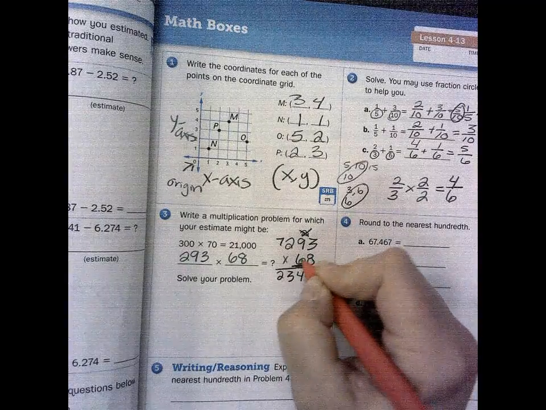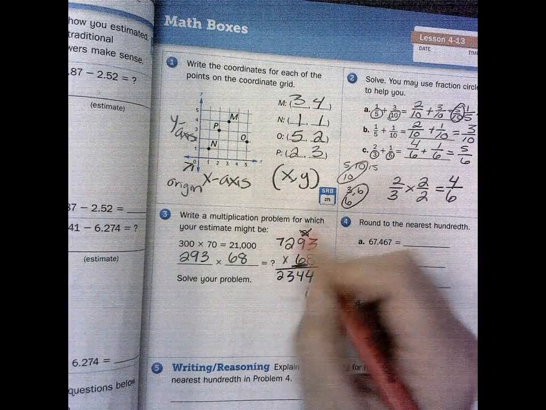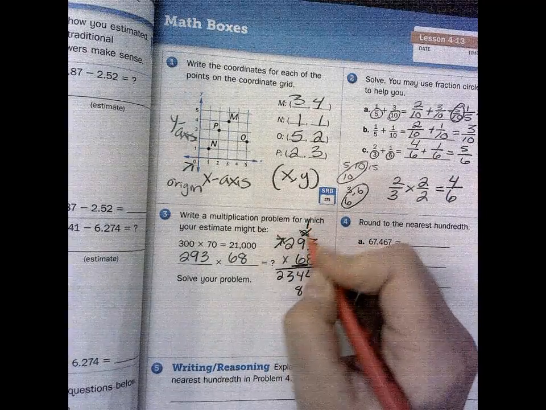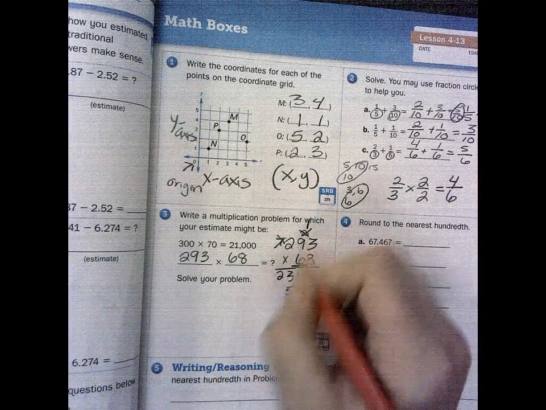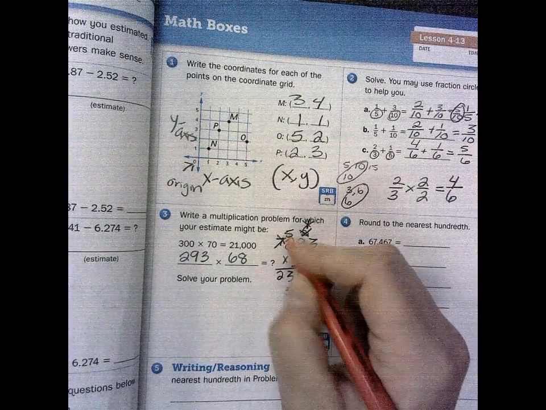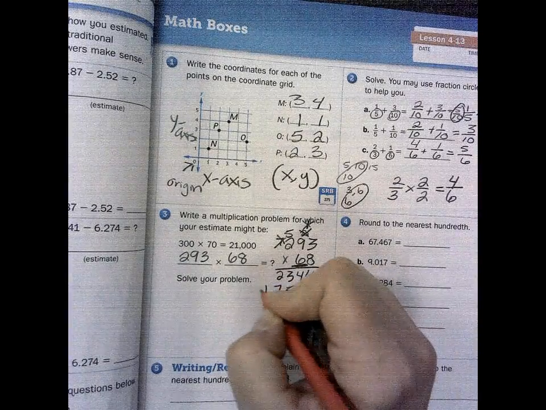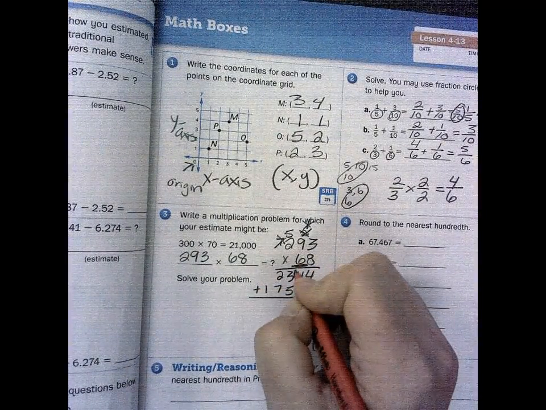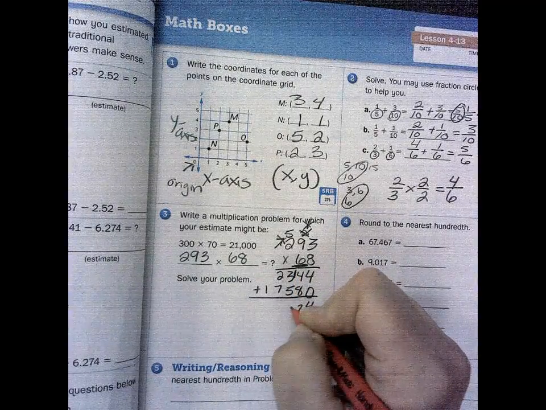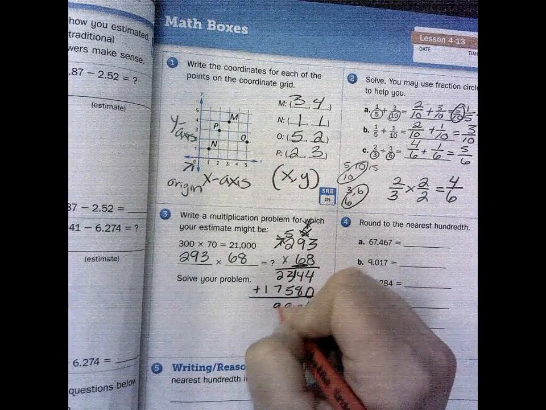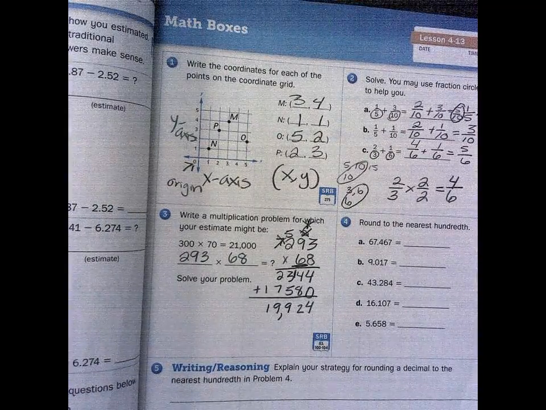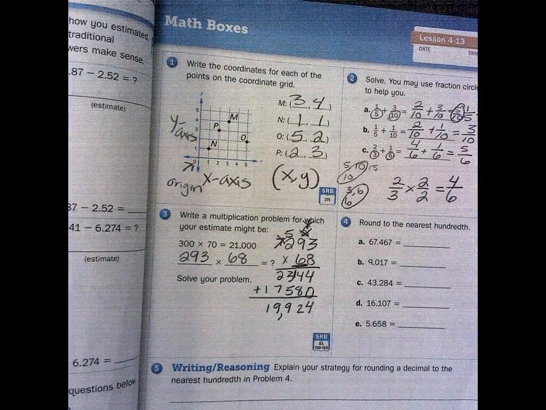Now I'm going to take the tens, multiply by the ones, and then all the way through. And never forgetting to regroup. And then adding up. I got 19,924, which is really close to 21,000.